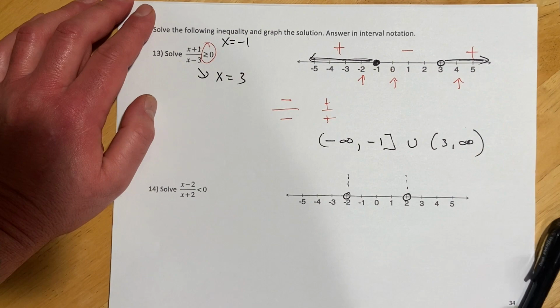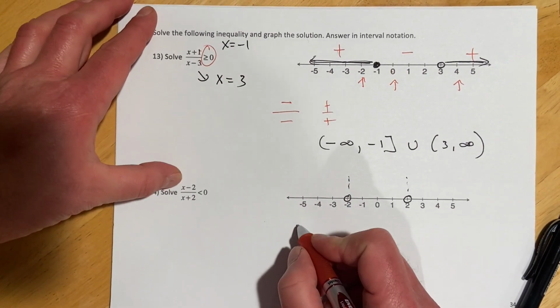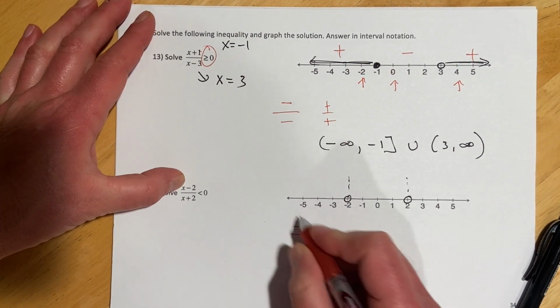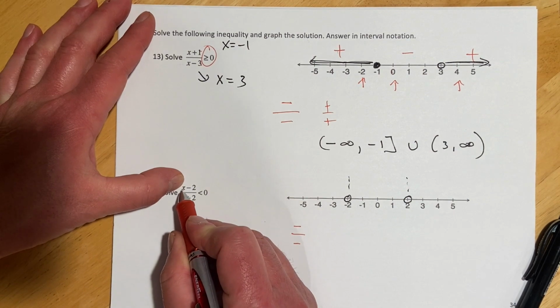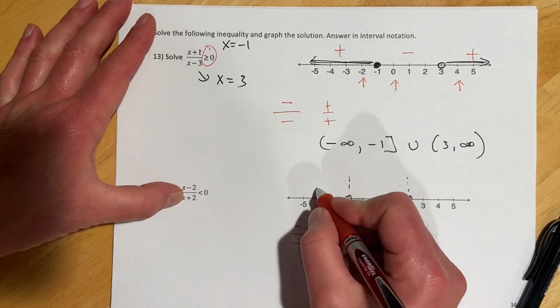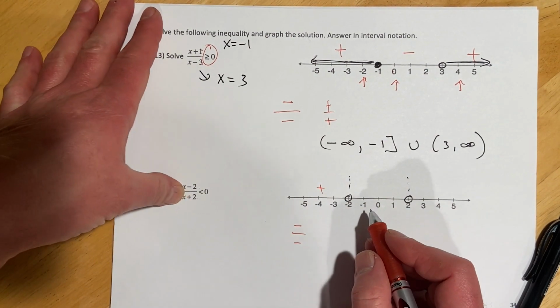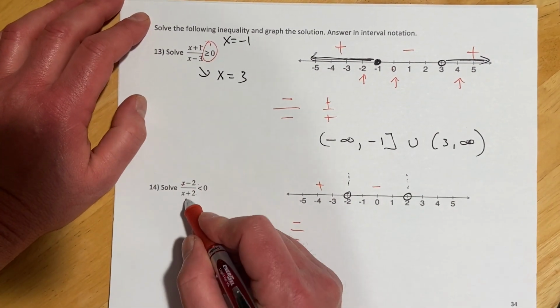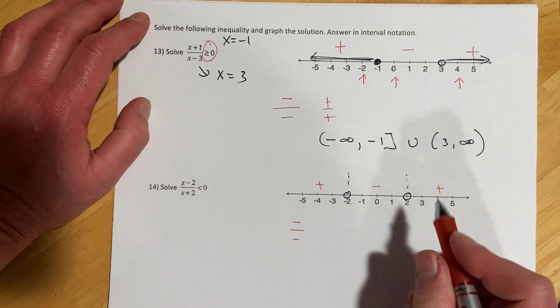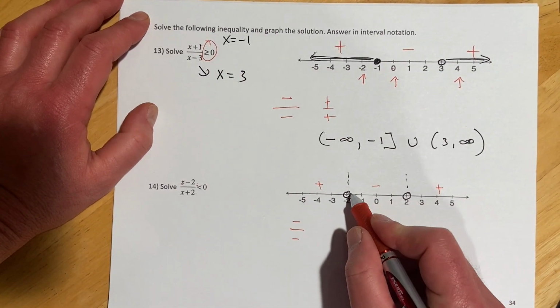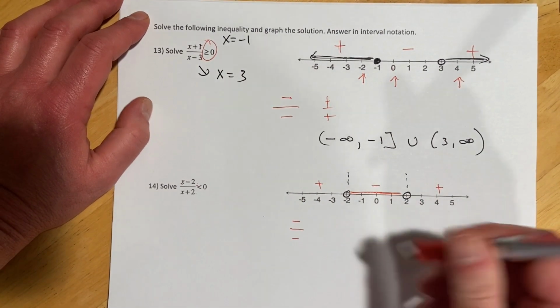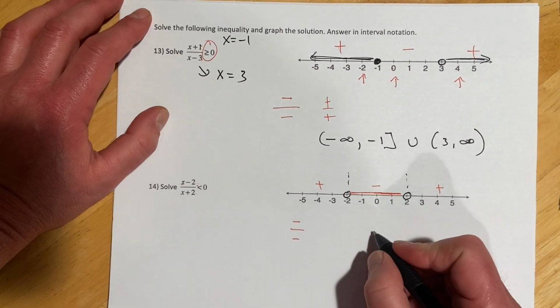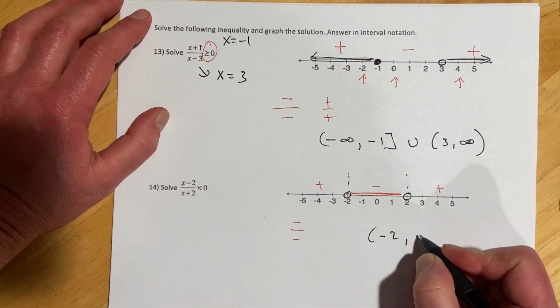So that's my zeros. And then if I toss in -3, I get negative over negative. So you see I'm doing that, I'm just going -3, that'd be negative, negative makes positive. If I put in 0, negative over positive, negative. And if I put in 3, positive over positive, positive. So this time I want less than 0, so now I want the negative regions, and that's going to be inside there. And so for these ones, we're just going to have -2 to 2.